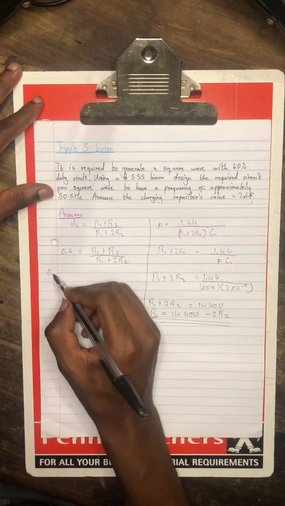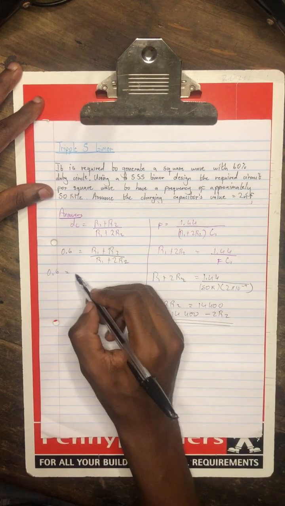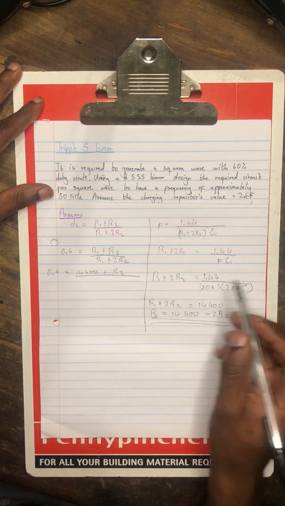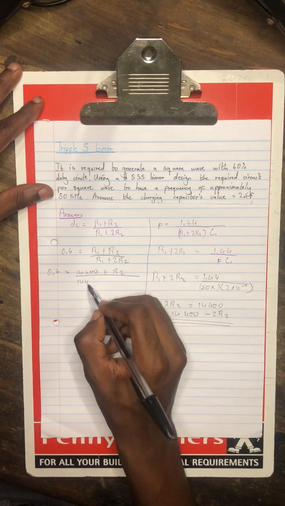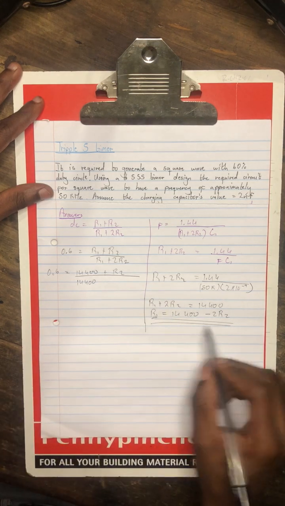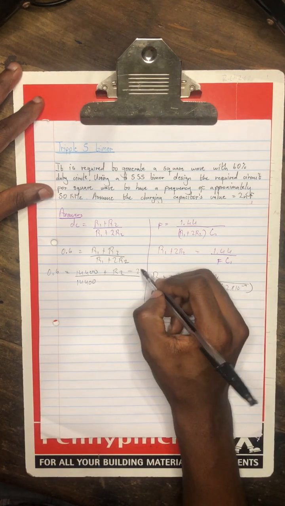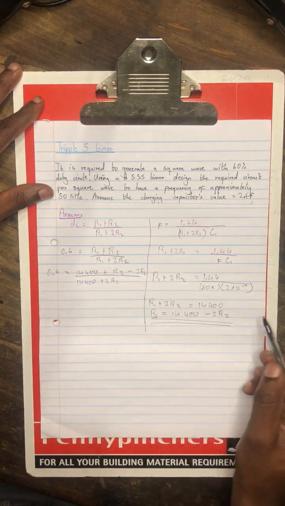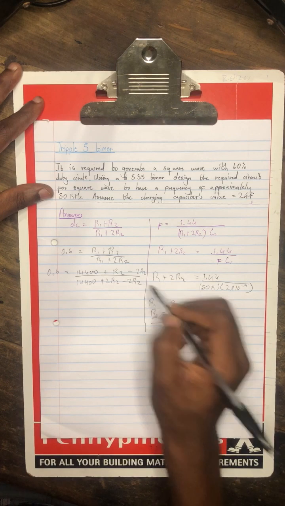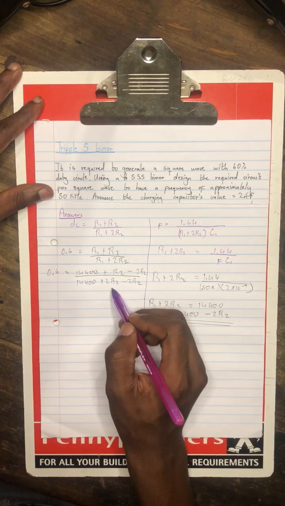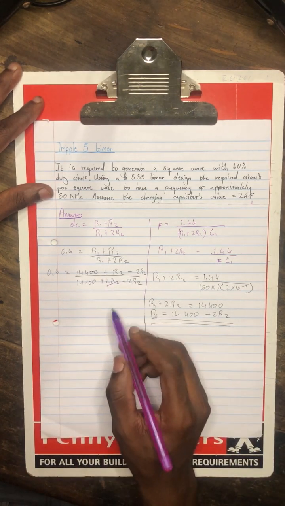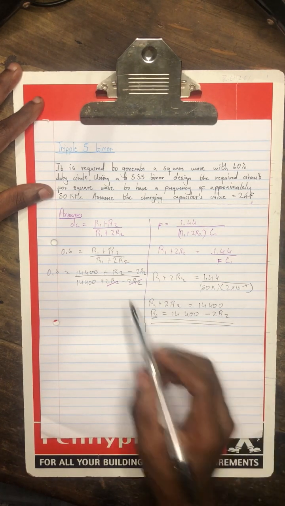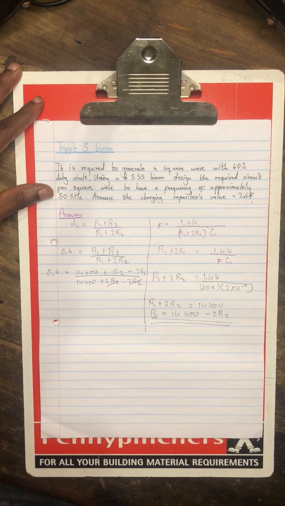So we have got 0.6 equal to (14,400 minus 2R2 plus R2) all over (14,400 minus 2R2 plus 2R2). So for this formula, you can tell that the 2R2 and 2R2 in the denominator will cancel each other, and the R2 terms in the numerator will subtract.